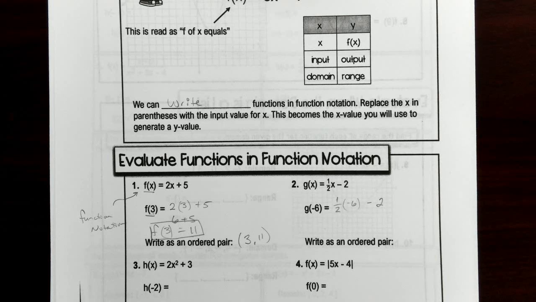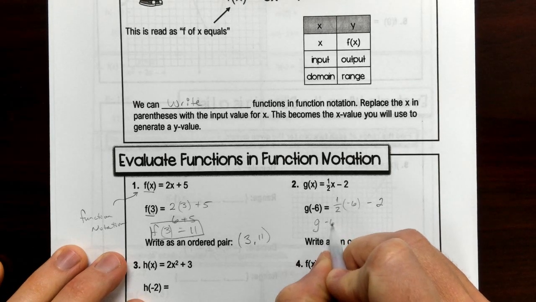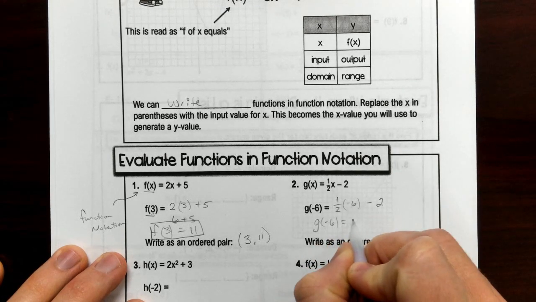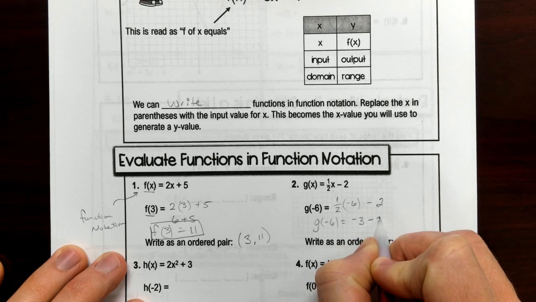Okay, well, let me ask you, what's a half of 6? 3. Yeah, okay, and then I've got one negative and one positive, or negative. Yeah, so I got a -3, right? All right, so g of -6 equals -3, and then what's left at the end? -2. Perfect.